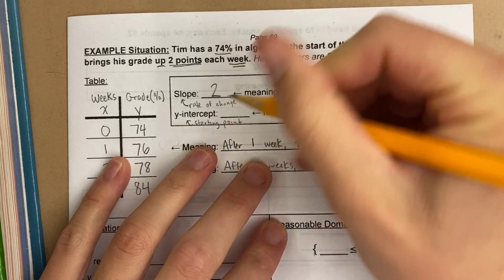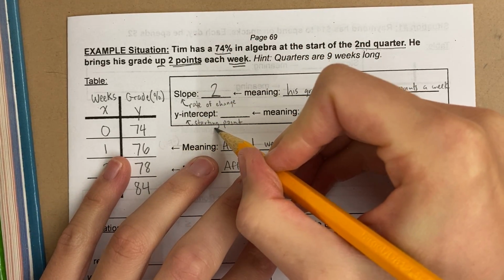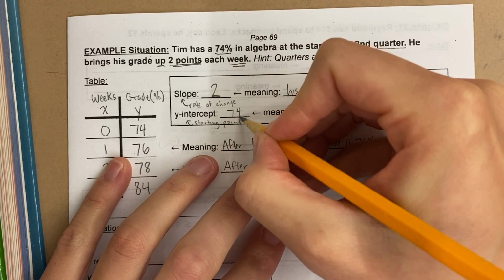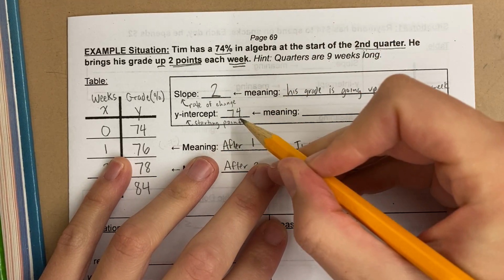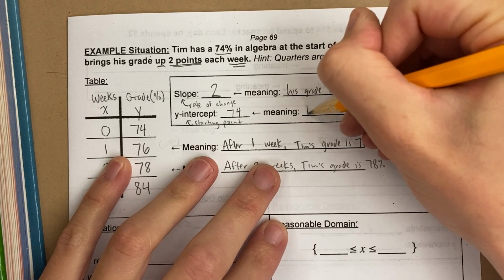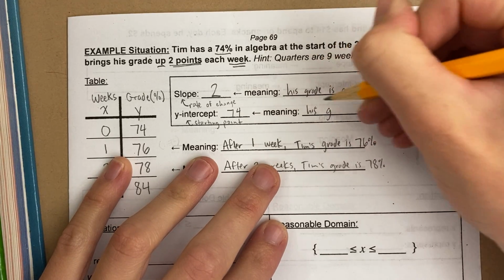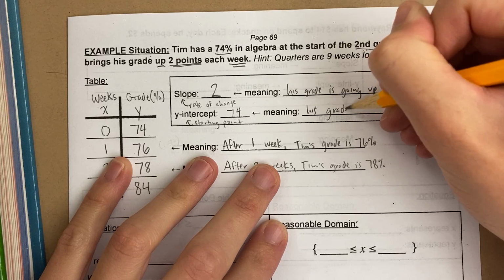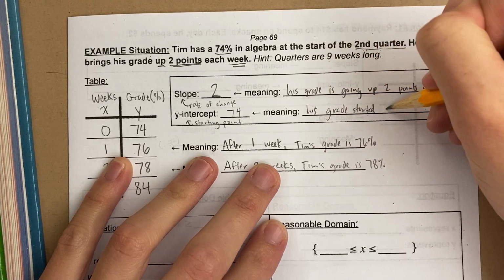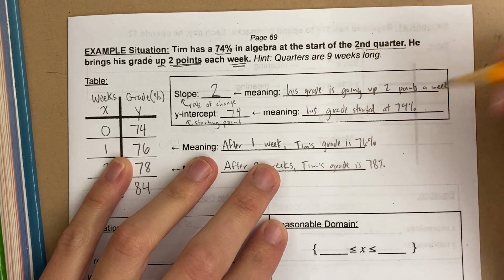Right? Now the y-intercept is the starting point. What does his grade start at? His grade starts at a 74. Okay? The meaning of this, the fact that the y-intercept is 74, this means his grade started at 74%. That's what this means.